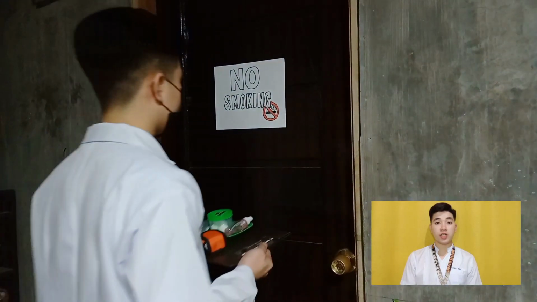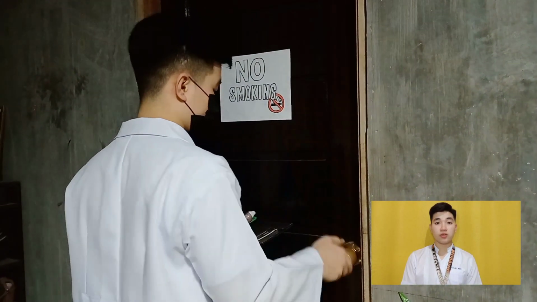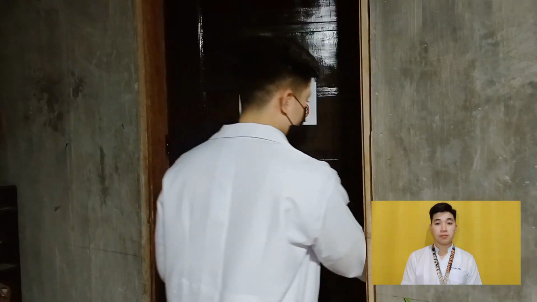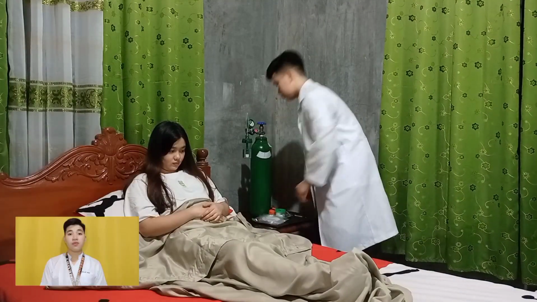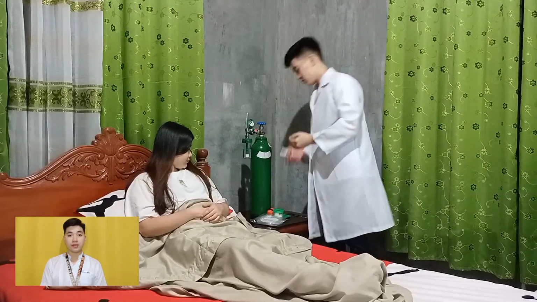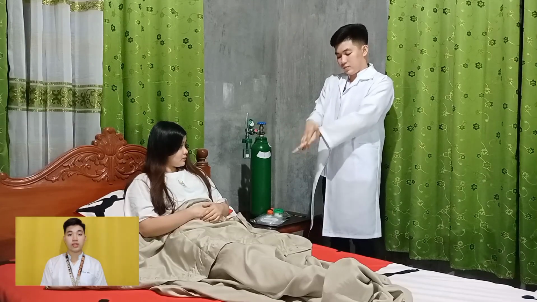For the implementation, bring necessary equipment to the bedside stand or overbed table. Then perform hand hygiene and put on PPE if indicated. Identify the patient. Then close curtains around bed and close the door to the room if possible. Explain what you are going to do and the reason for doing it to the patient.